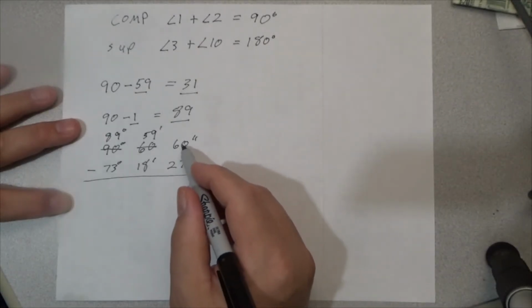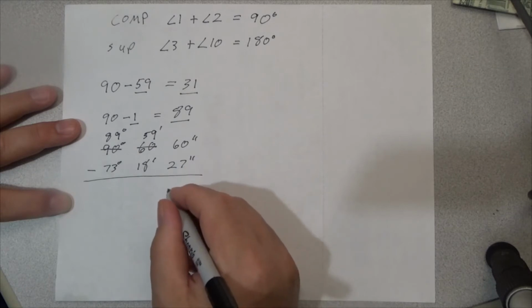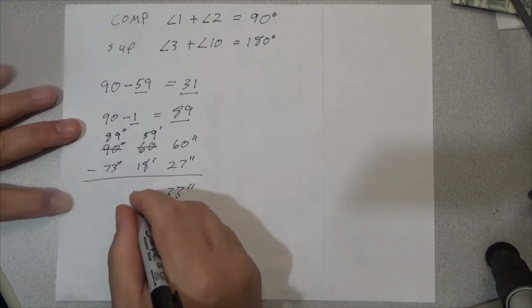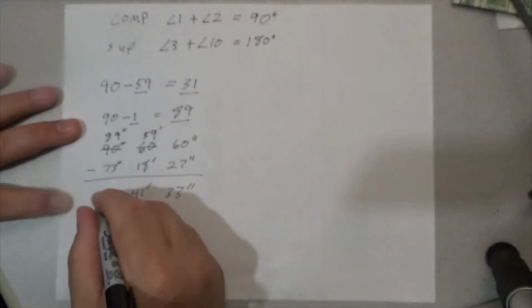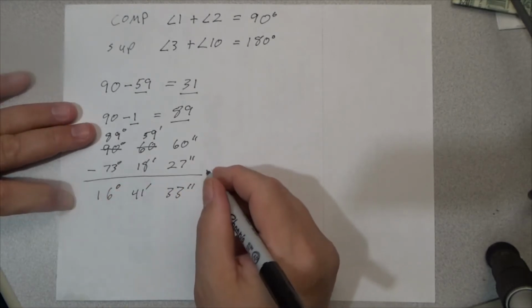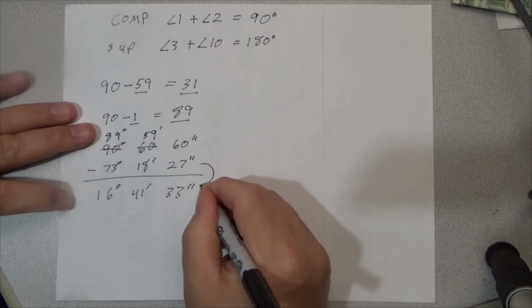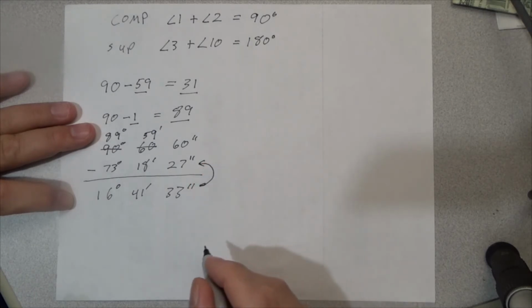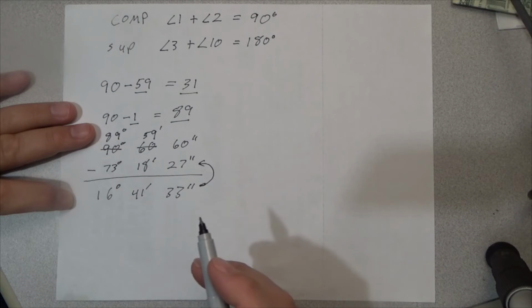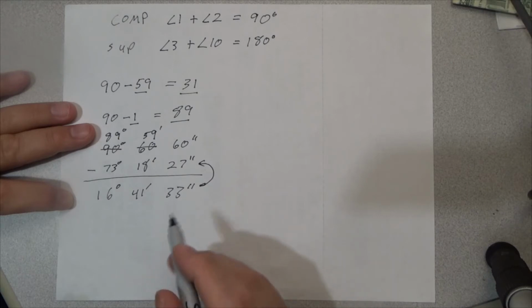Okay? So now I can go ahead and do the subtraction. 60 minus 27 is 33, so this is going to be 33 seconds, sorry, that was seconds. 41 minutes and 16 degrees. So these two angles right here are complementary. If I add them up, I will get 90 degrees.